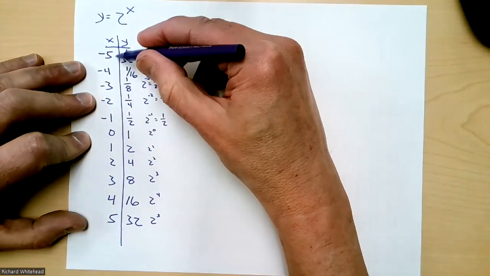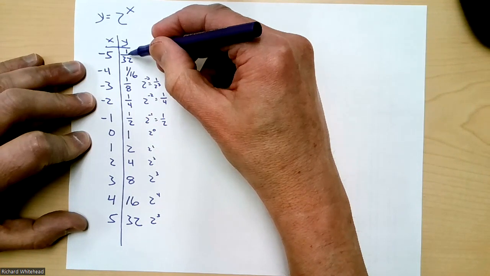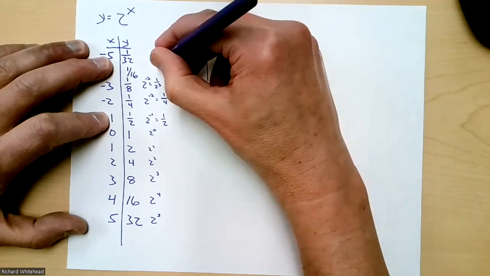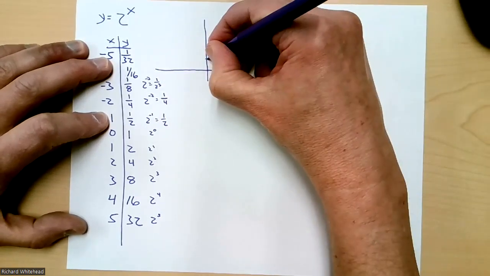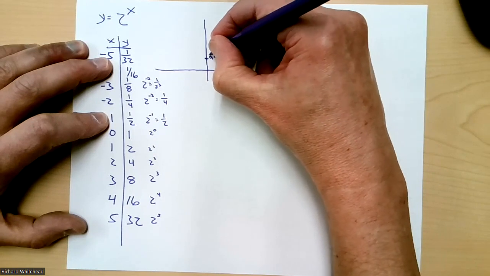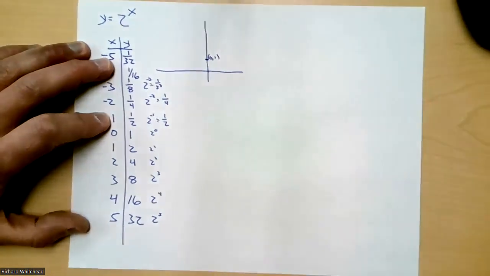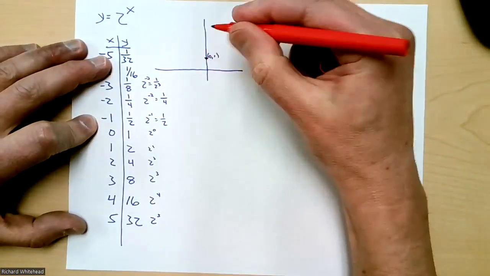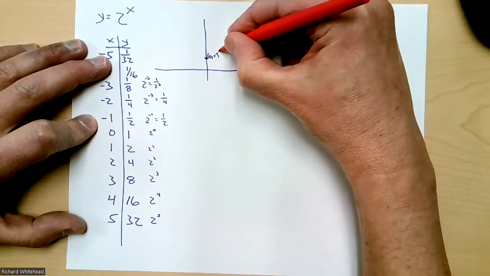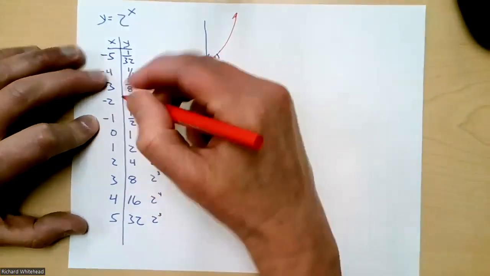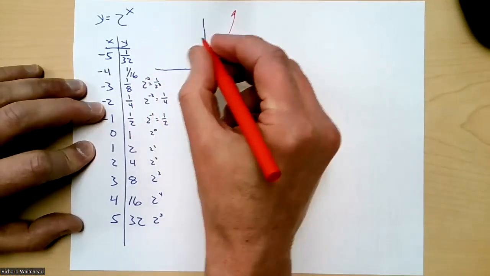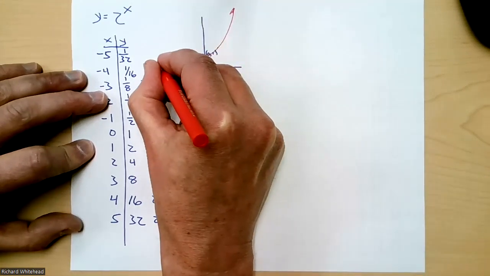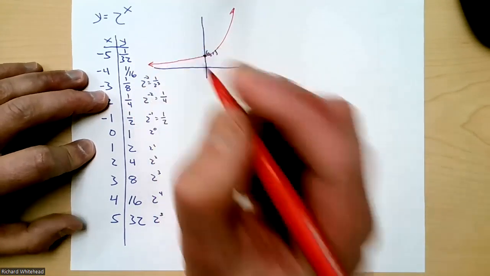So when I'm going to the left, as x is getting negative, these guys are getting smaller and smaller and smaller. And we've talked about this a lot. See right here, I've got 0, 1. So what's happening is it goes to 2, but then it goes up really fast. But over here on the left, -1, like 1/2. So it's decreasing to 1/2, then 1/4, then 1/8, and so on. It's going to decrease like that.